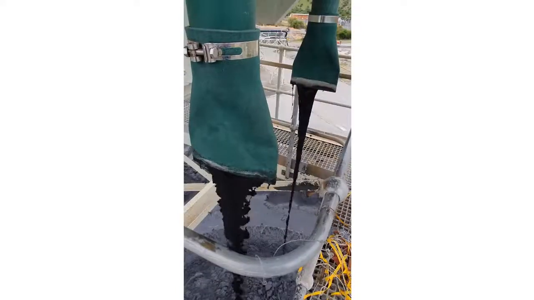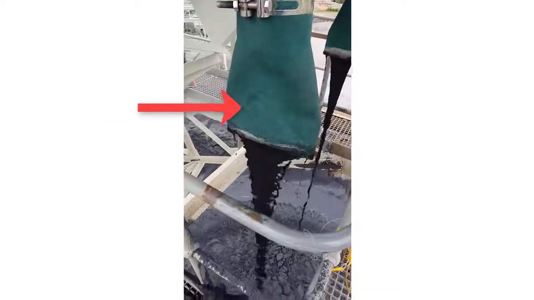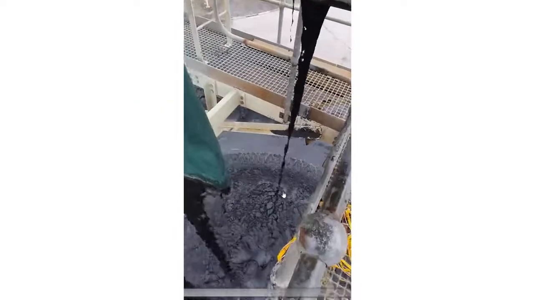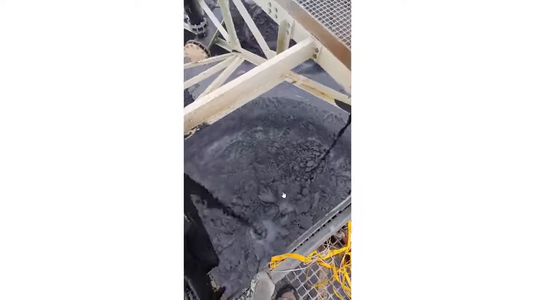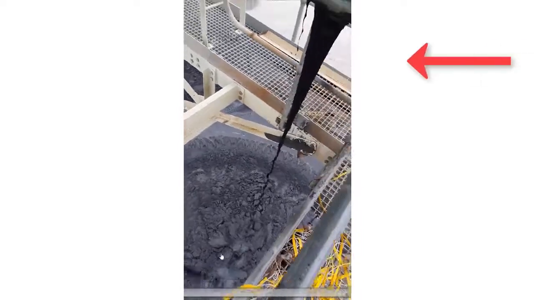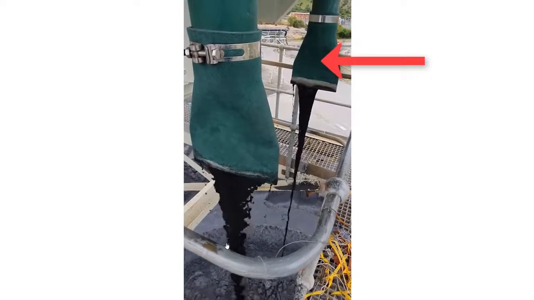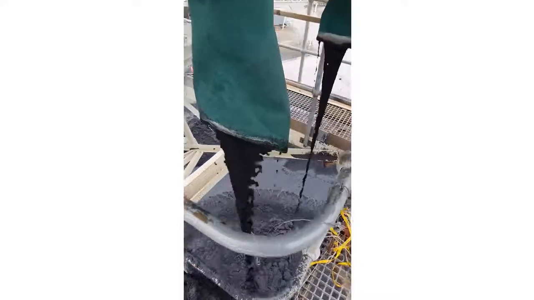stacker cyclones. The stacker cyclone has got a flapper valve, and this video shows a proper discharge mechanism from a cyclone that's operating correctly. As you can see, there is still some moisture on the discharge pile. So you can never remove all the water, even with a cyclone that's operating with a vacuum.